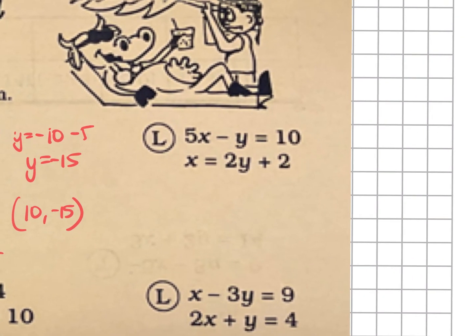Okay, number 3, or whatever this is. All right, this one's interesting. It tells us what x is equal to. X is equal to 2y minus 2. So I can plug that in for that x. So 5, not 5x, but 5 times 2y plus 2. I'm substituting in 2y plus 2 for the x. Minus y equals 10.